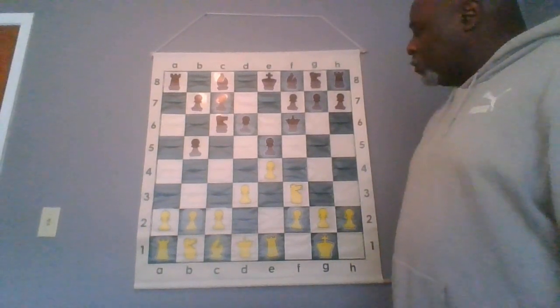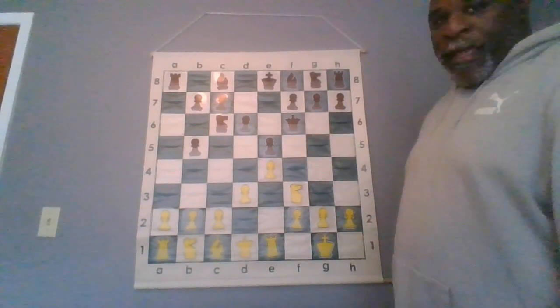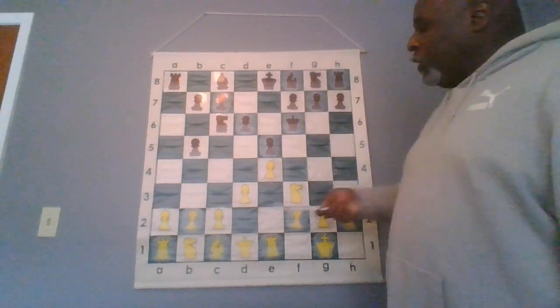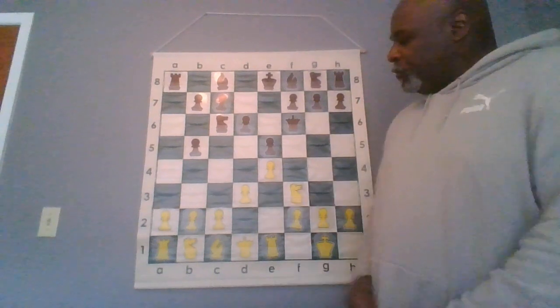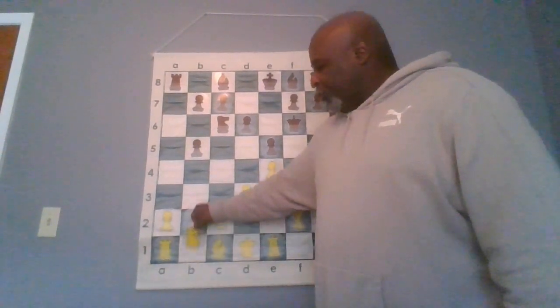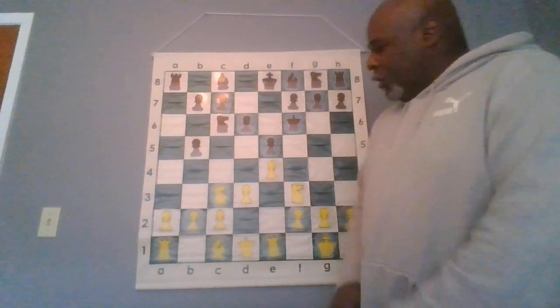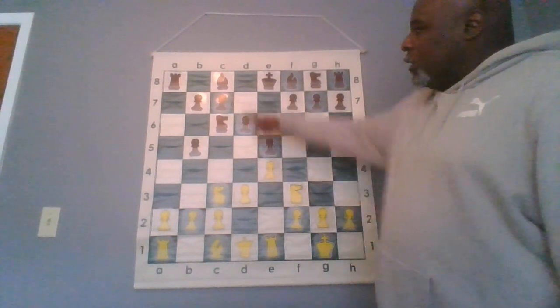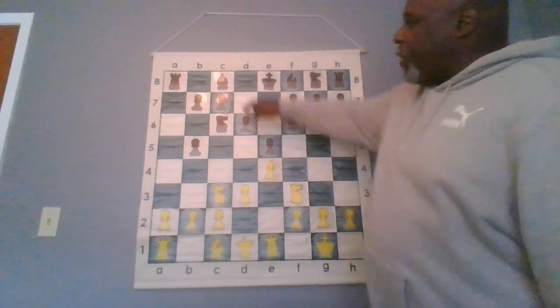All right. So you would write down that D6 move, right? Okay. So now let's say we wanted to move our knight out. This knight comes here. You probably already know now, right? That's knight C3. Okay. Let's say our opponent moves their bishop out.